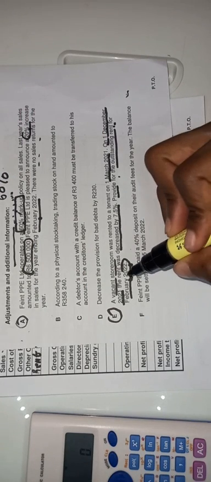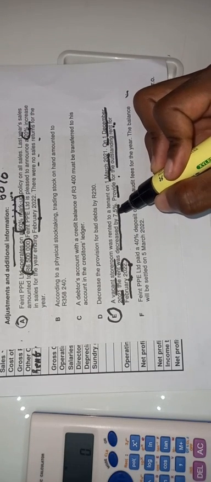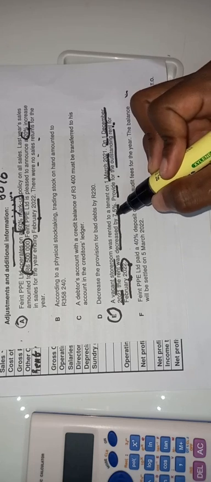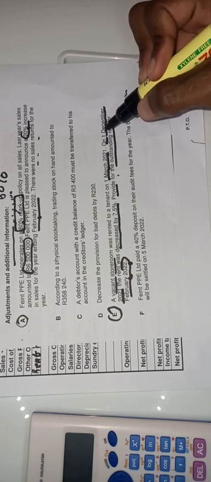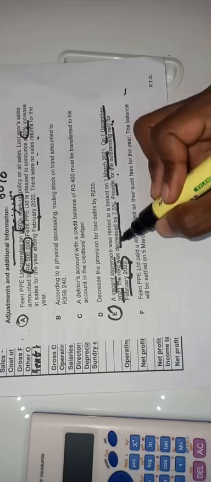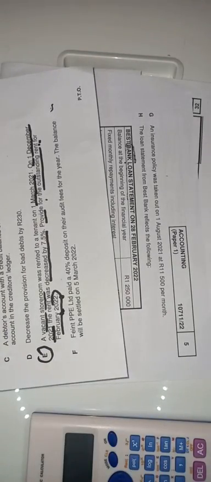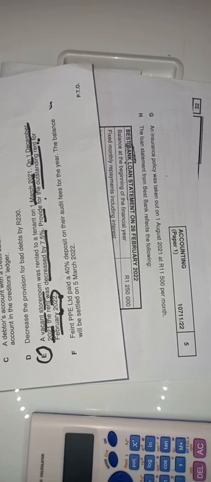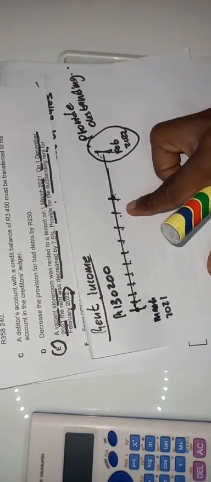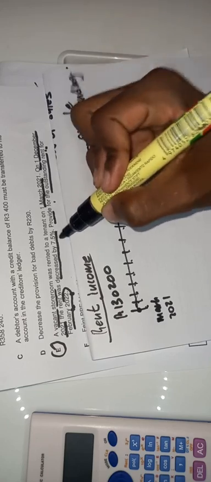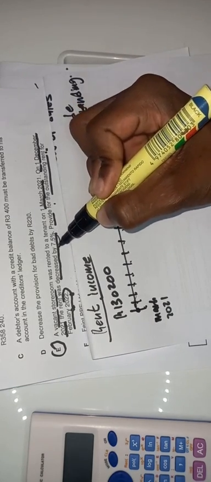They said the rent was decreased by 7.5% on 1 December. Let me fold the paper so that we focus more on rent. The rent was decreased by, sorry, 7.5%, not 1%.